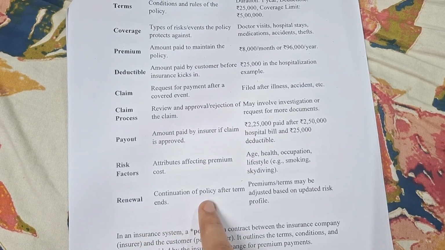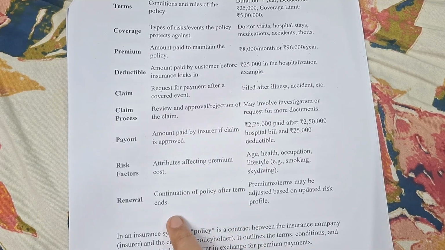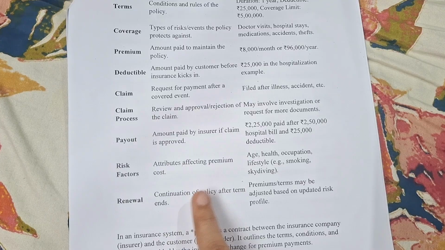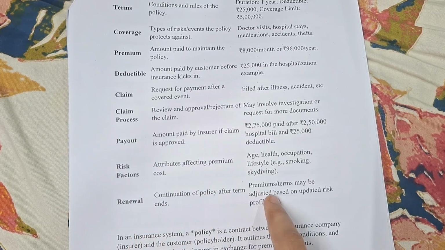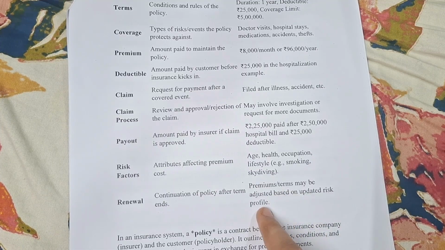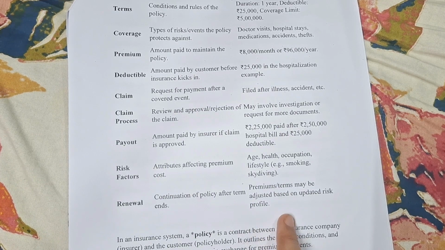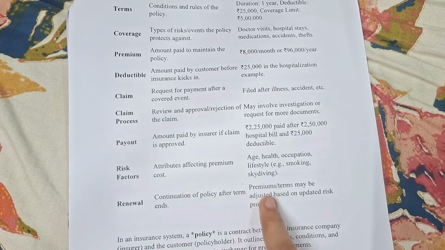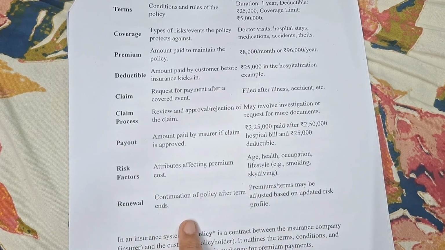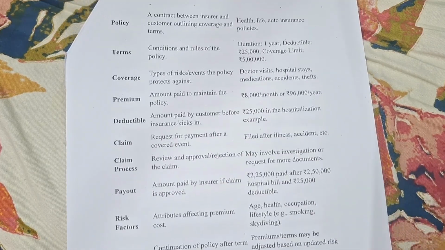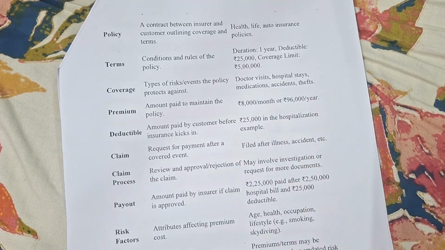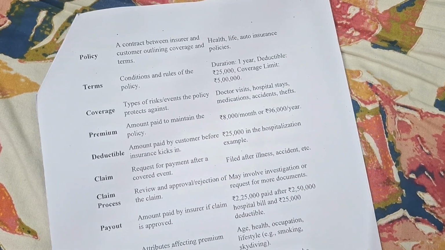The last is renewal. So continuation of the policy after the term ends. Now if it is a 1-year policy, after the 1 year ends, if you want to continue the policy, then that is known as renewal. So premium will be adjusted based on the updated risk profile. So if the disease that you're having has increased, then the premium amount will also increase on renewal of the policy. So these are the terms which you must be knowing before you learn how to draw the ER diagram.